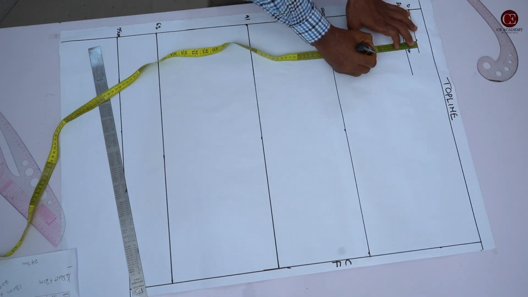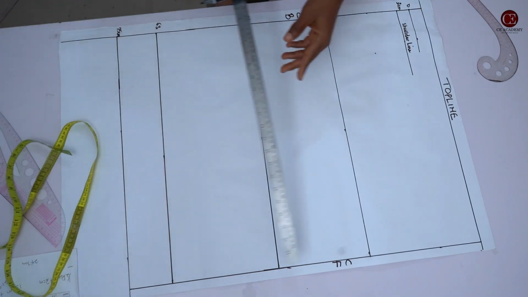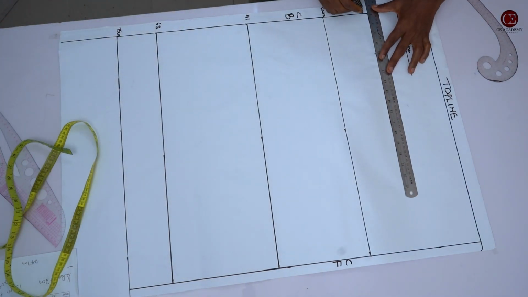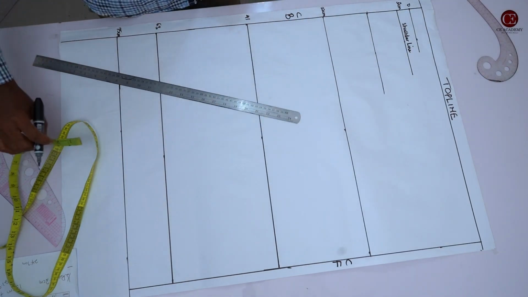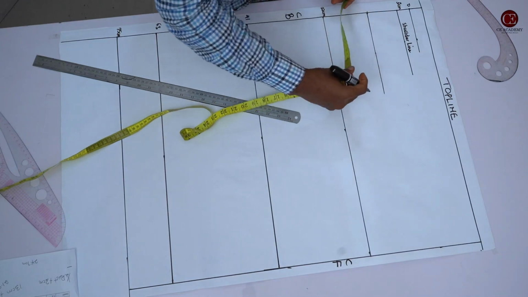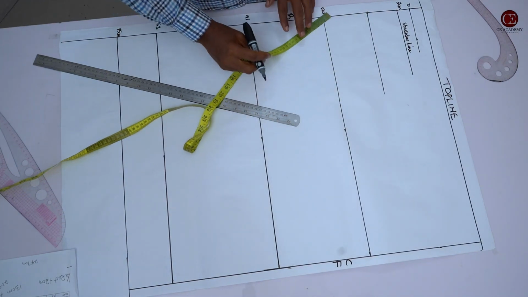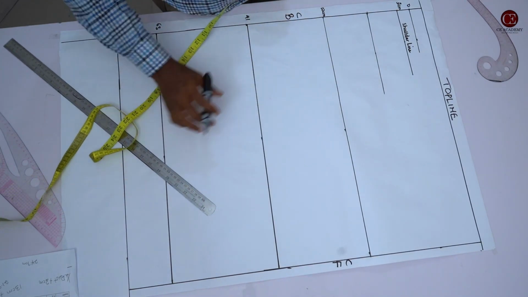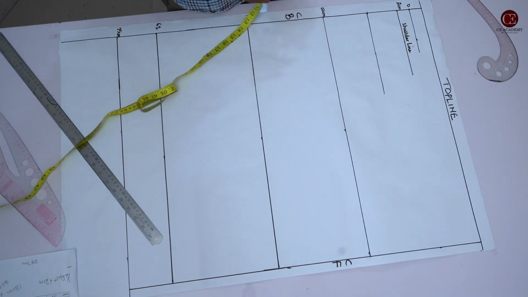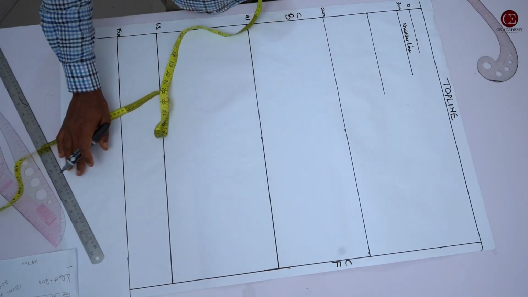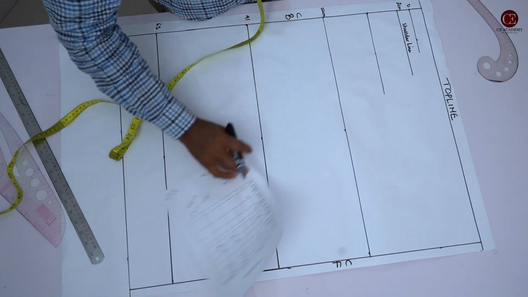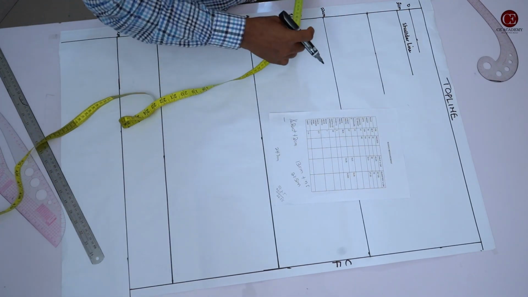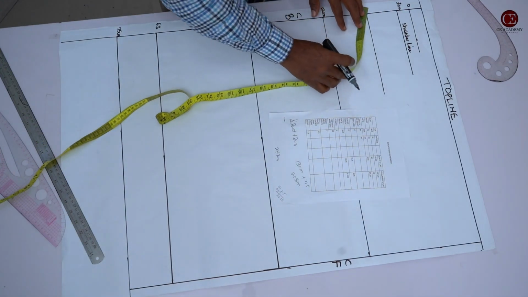That's going to represent your back line. This line is a point where you take the measurement of the back width. Now we're done with these lines, and these are the first things you have to highlight while drafting the basic block. Now we can start the drafting proper using the measurements we already had.